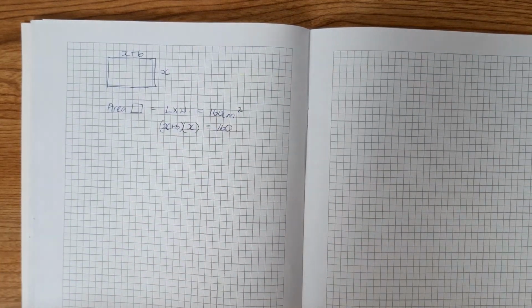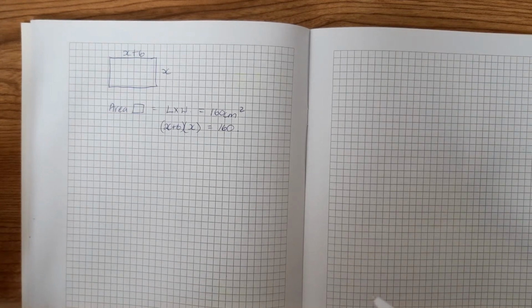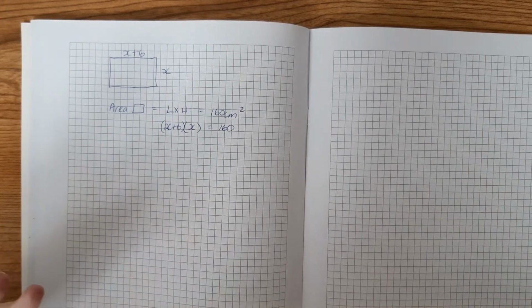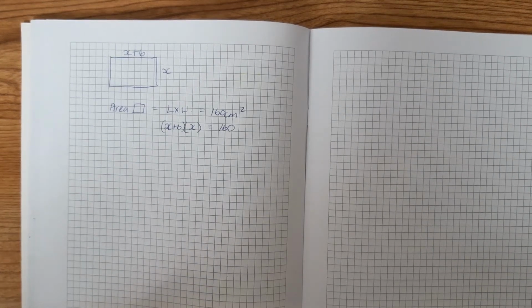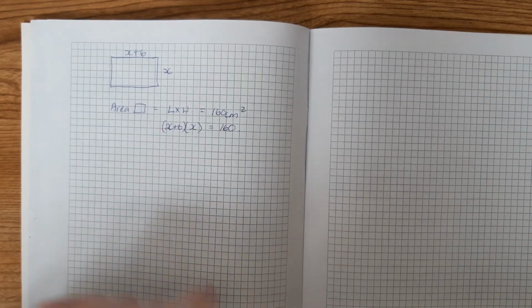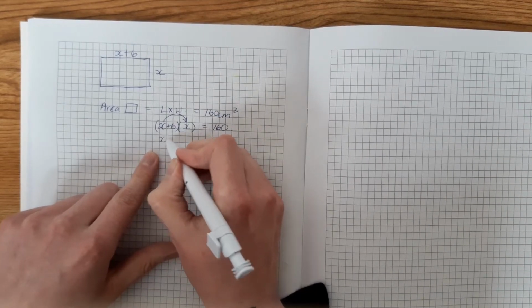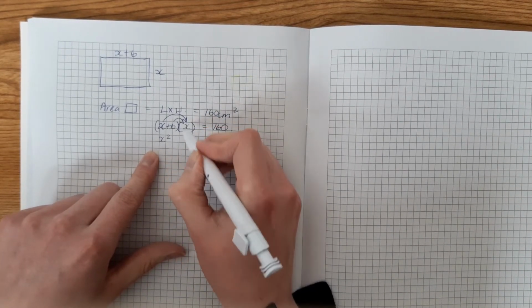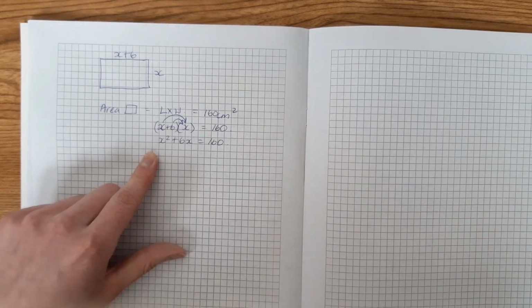Now that I have the equation, we can just multiply it out, and then hopefully we'll get a quadratic and be able to solve the quadratic. So this is different in the sense that you're given a sentence or two sentences, and you have to come up with the equations given the words. So we're multiplying this out. x by x is x squared. x by 6 or 6 by x is 6x. And that's equal to 160.